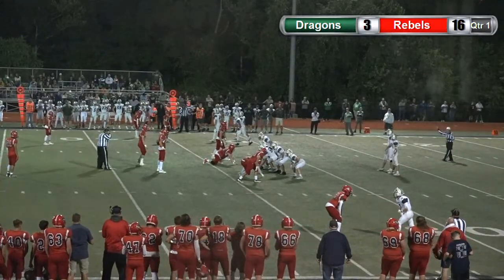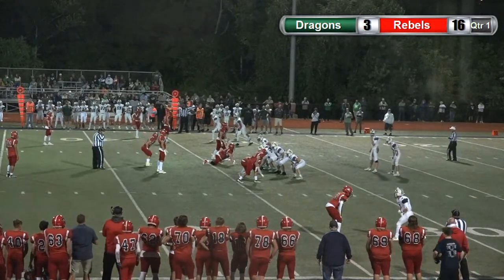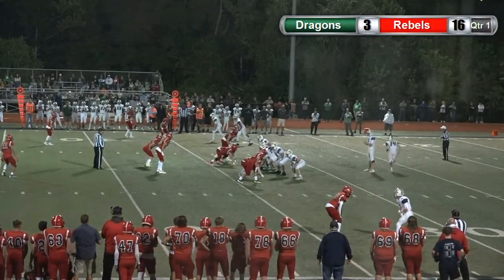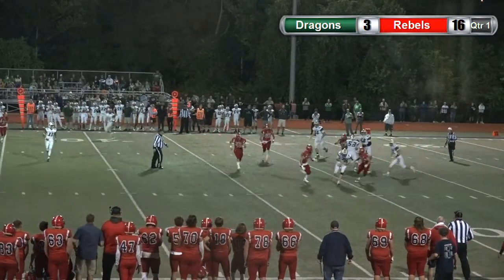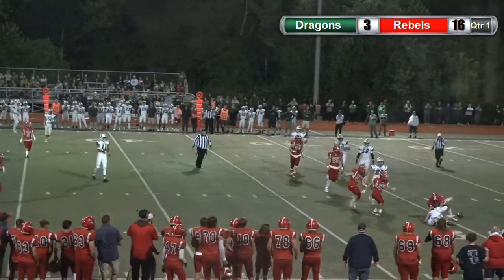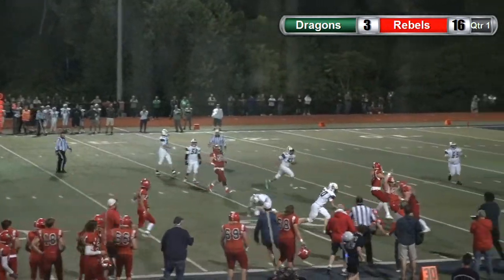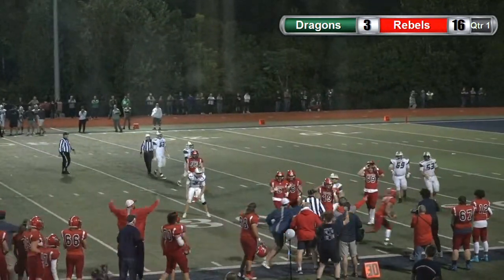Okay, so trips right here on 3rd and long for St. John. Keep up with Valley Catholic. Butcher to Boyer's left. He motions out to the strong side. And Boyer looks like he's going to step up and run, see if he can get outside. He cannot. Oh, and the ball's out and scooped up by Central.